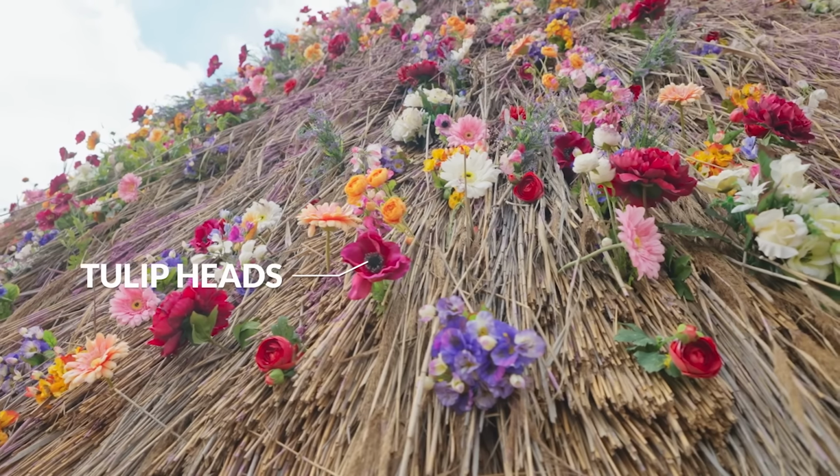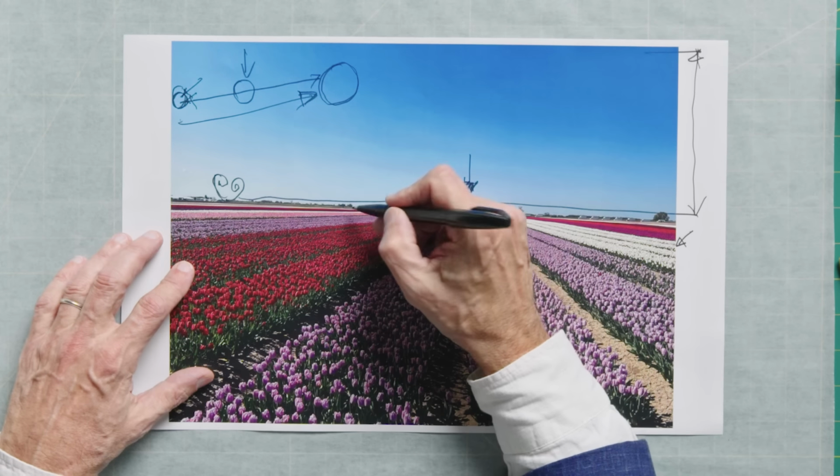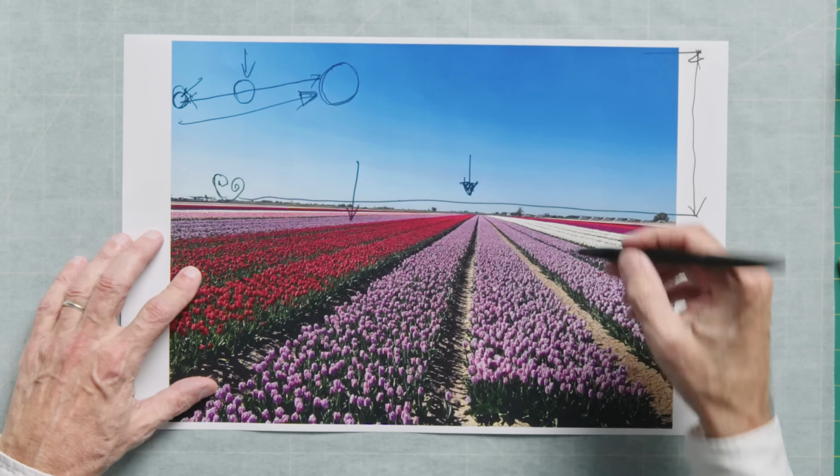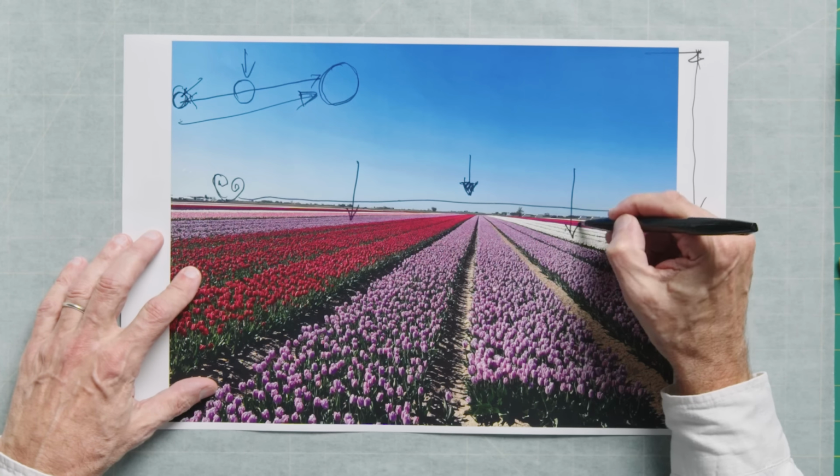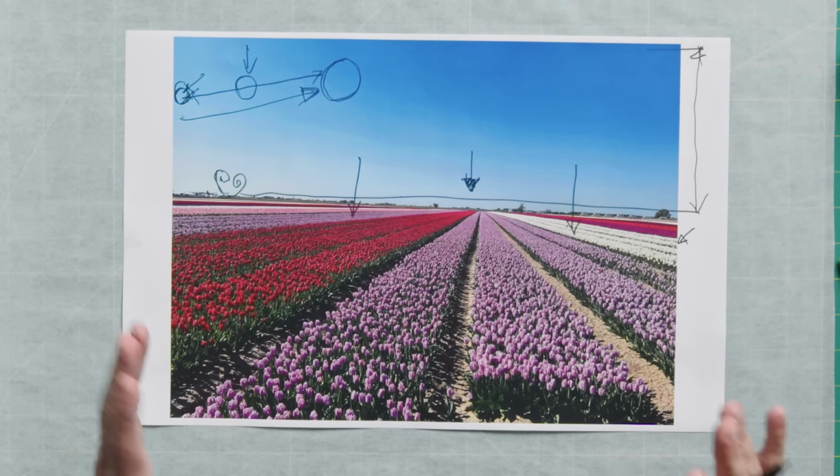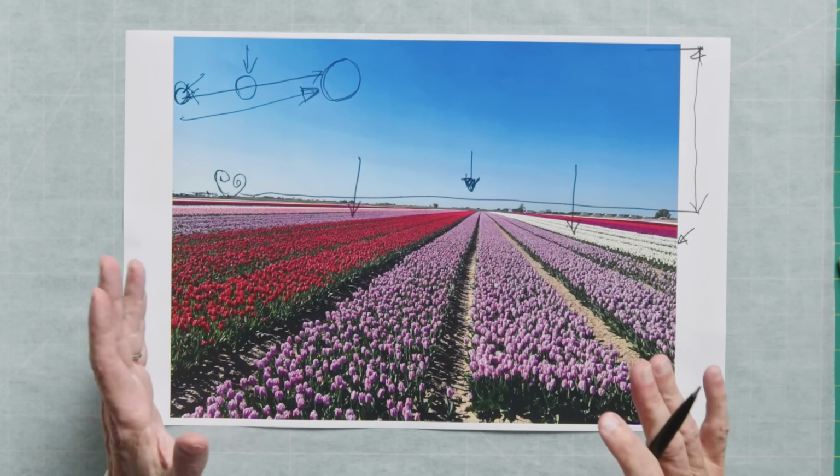The other things you learn when you do things practically is these bulbs don't bloom at the same time as these ones. So you have to time out when you shoot it perfectly. So, but it's an adventure.